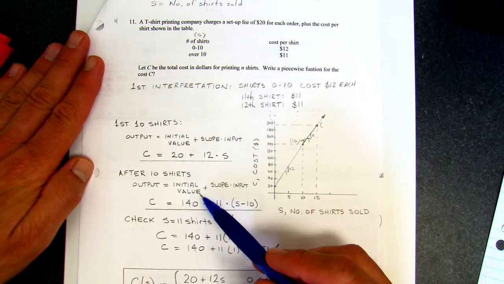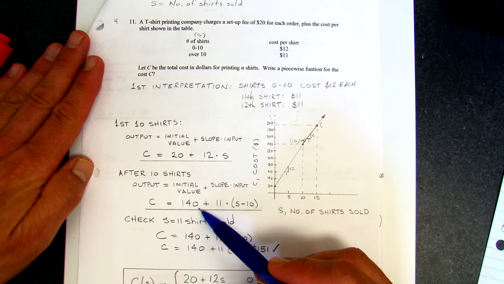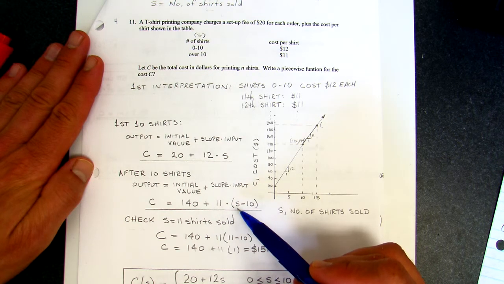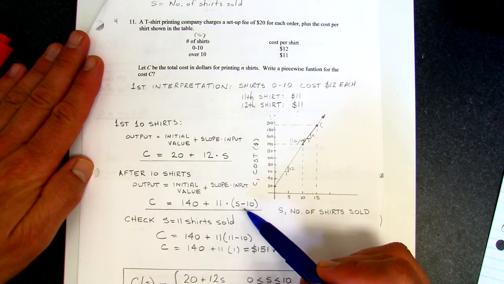So what we can do is take the initial value of $140 that we would have, and we will add $11 for each shirt, but this is just for the shirts greater than 10. So we can multiply by S minus 10.